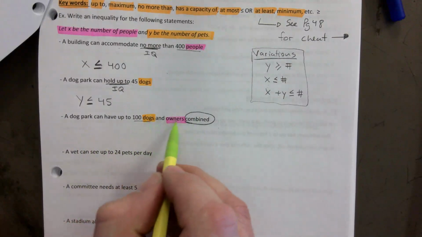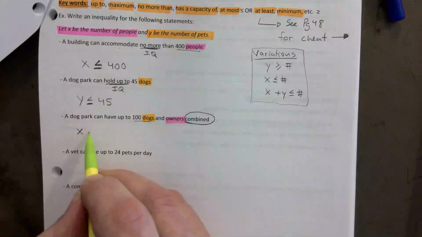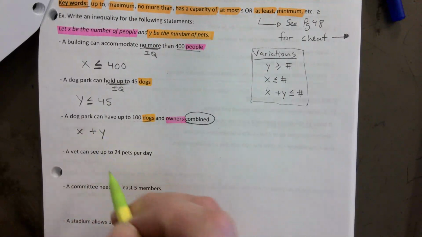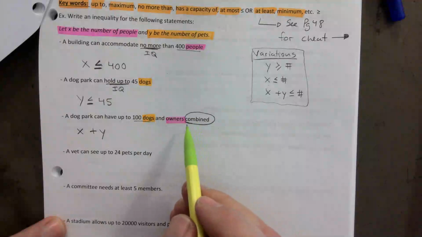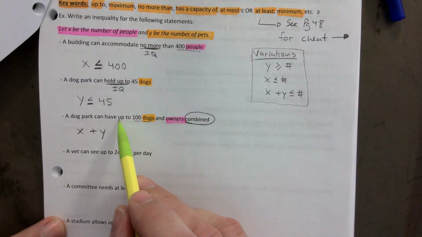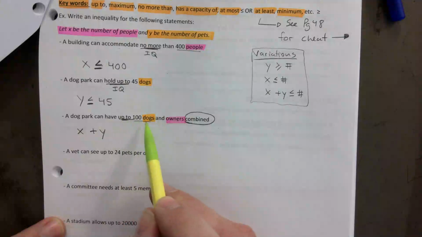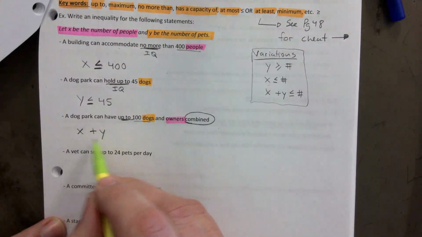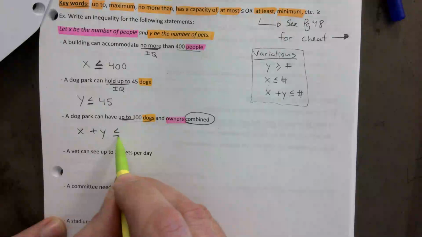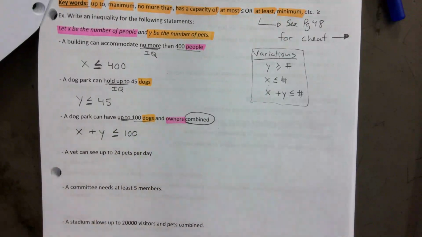So here you have both variables at play. So X plus Y. Okay? That combination, right? It says you can have up to 100 dogs and owners combined. So the combination of these two has to be less than or equal to 100. That's how you would write it.